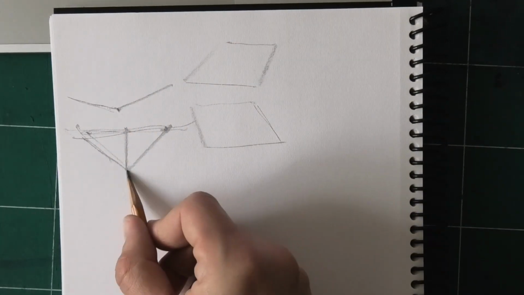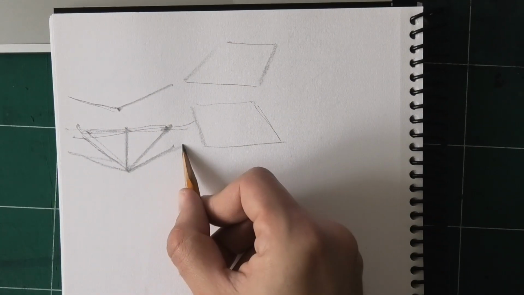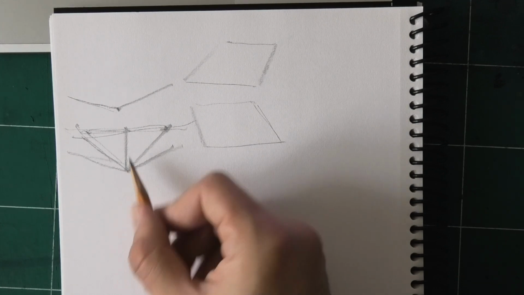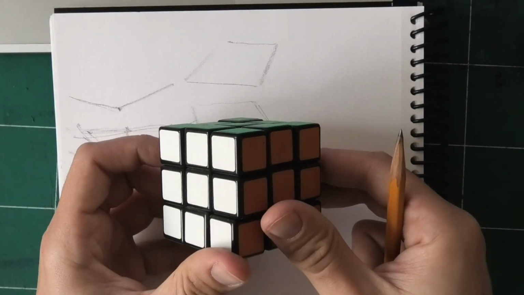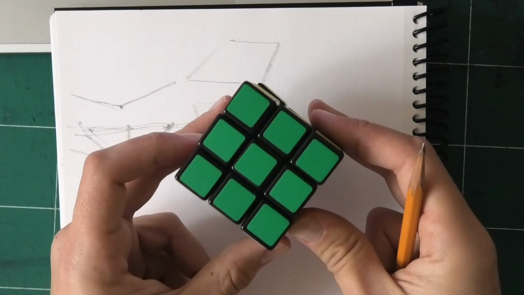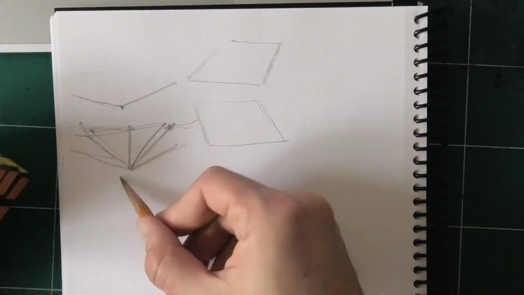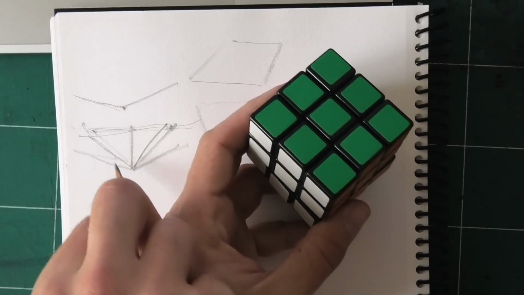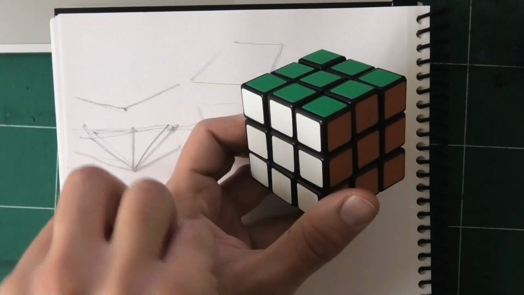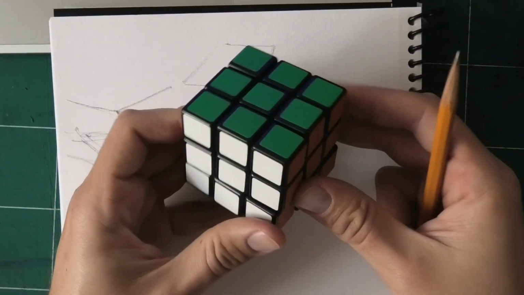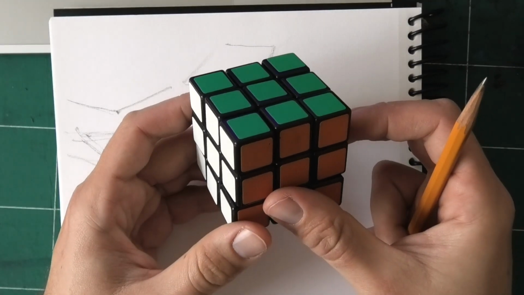Just the opening of the angle is what changes. So the lower we look at it, the more open the angle is, and then the more closed it is until it's just a square. See? Closed, closed, and then more open. But these are going to be equal. But as soon as we rotate, they're no longer equal.